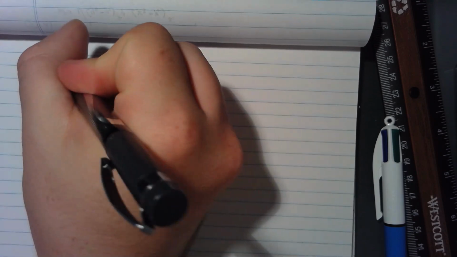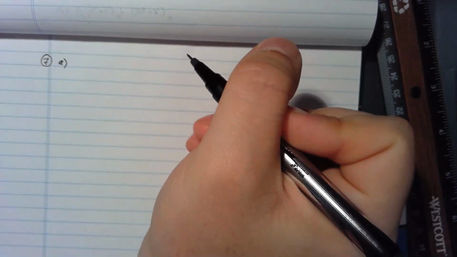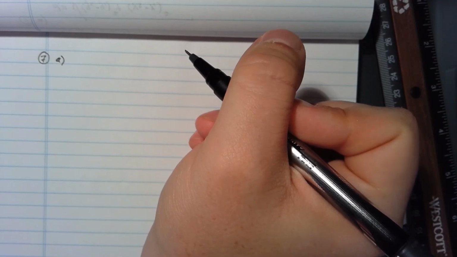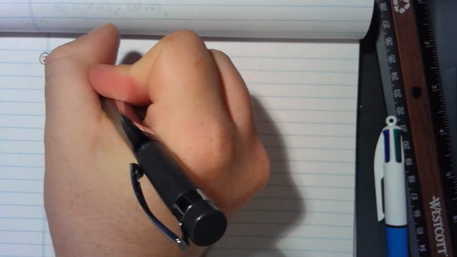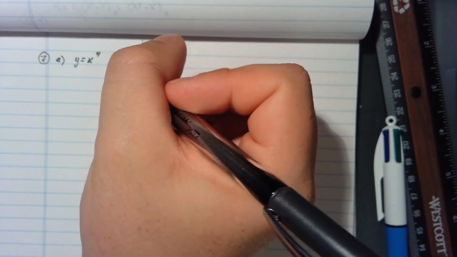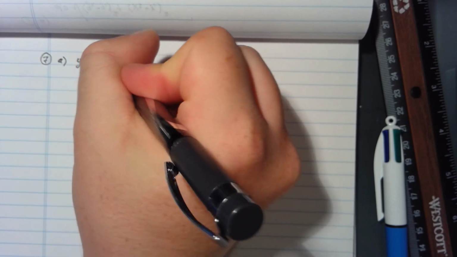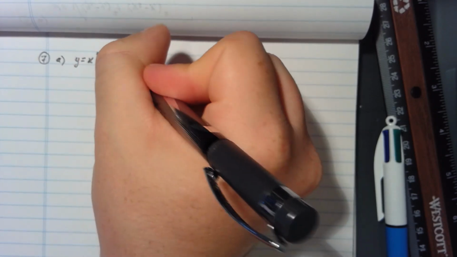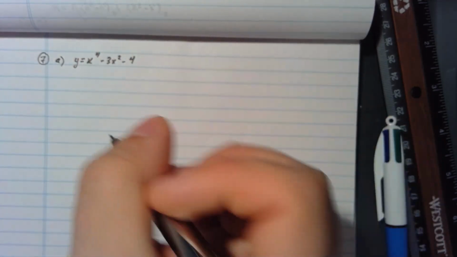So we did this at the beginning of chapter 2. So in letter A, y equals x to the 4th minus 3x squared minus 4.